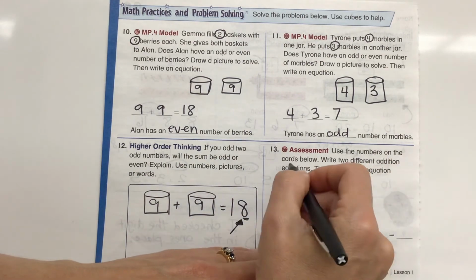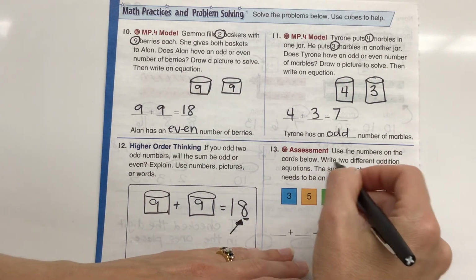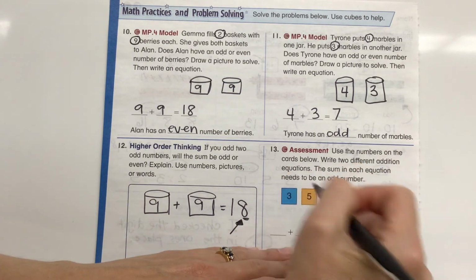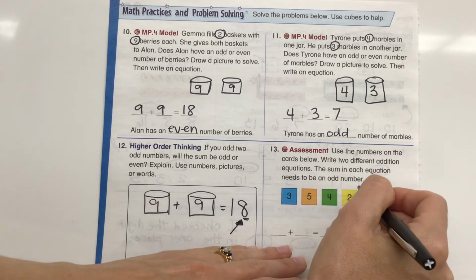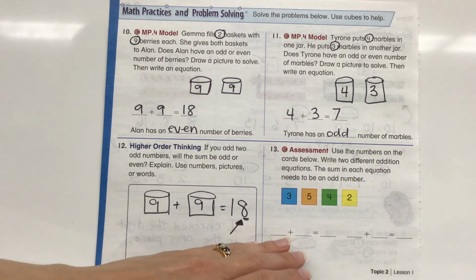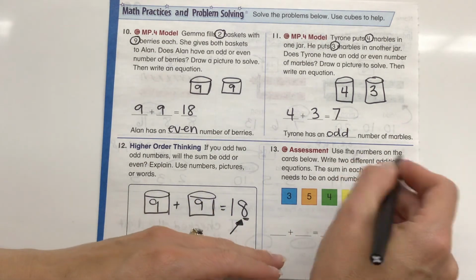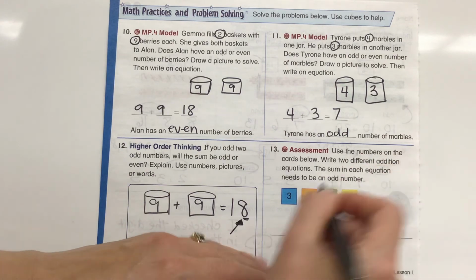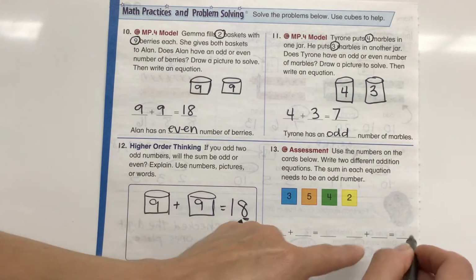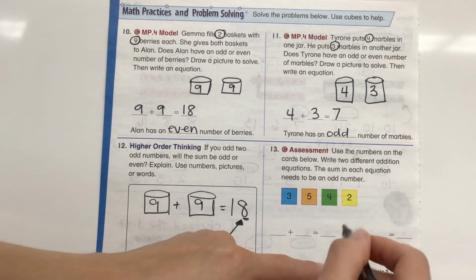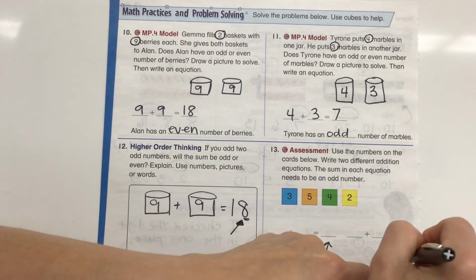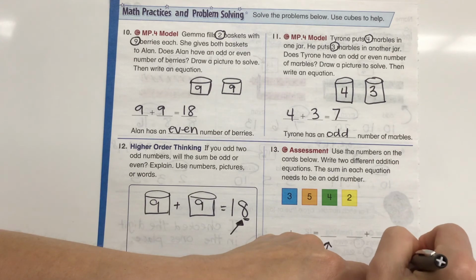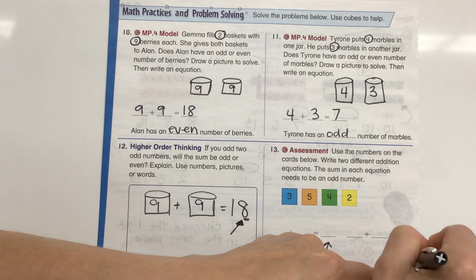Use the numbers on the cards below. Write 2 different addition equations. The sum in each equation needs to be an odd number. All right, so let's really make sure we understand this, right? 2 different equations. So we've got one equation here, one equation here. The sum in each equation here needs to be odd. And this sum also needs to be odd.